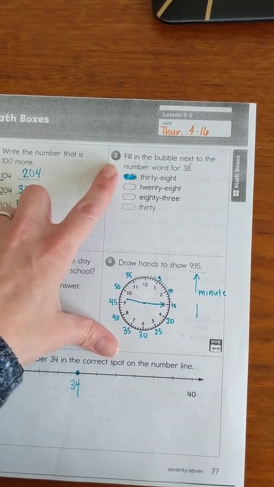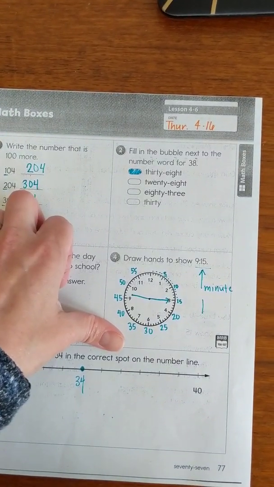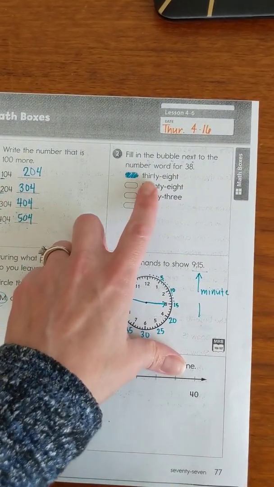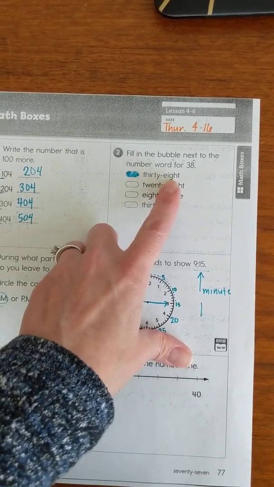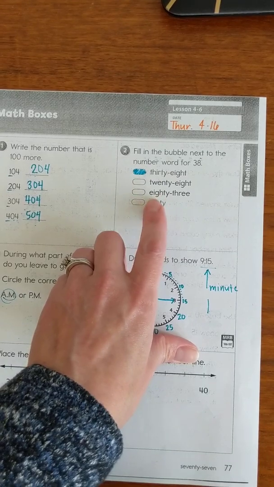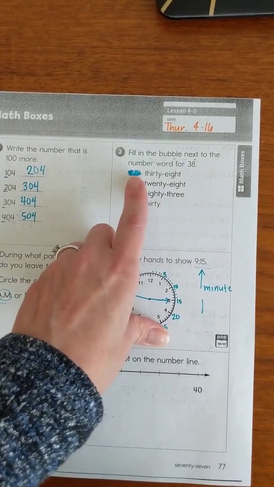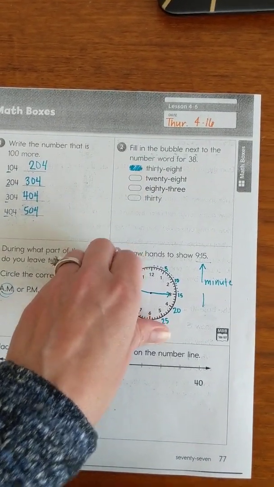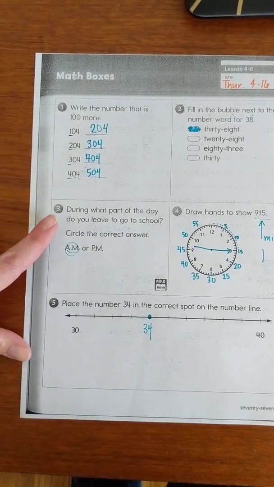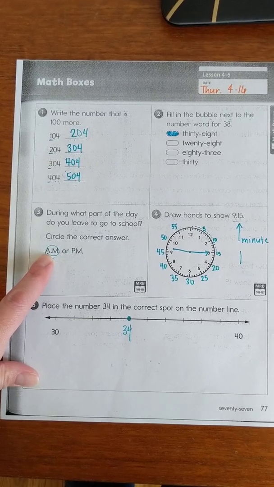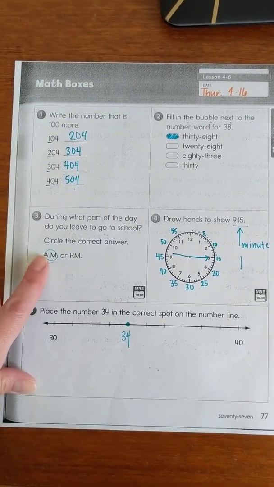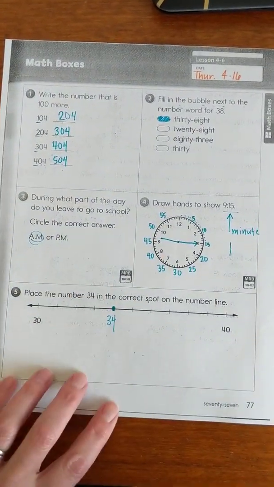Okay, on number 2, we needed to find the number word for 38. Well, I saw right here, 38. This one was 28, this one was 83, and this one was 30. So right here, the very first one was our number for 38. So during what part of the day do you leave to go to school? We go to school in the a.m., in the morning. So that's the one you should have circled. We already did this one together.